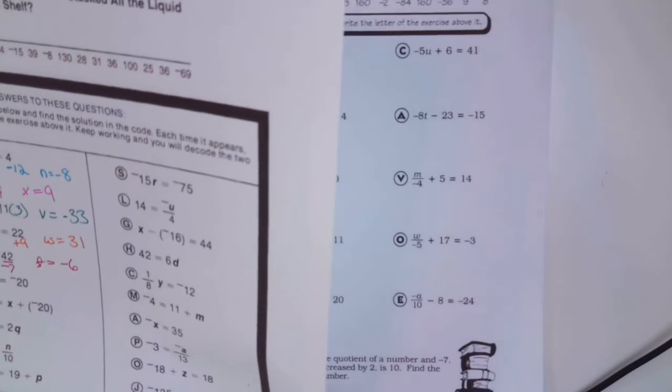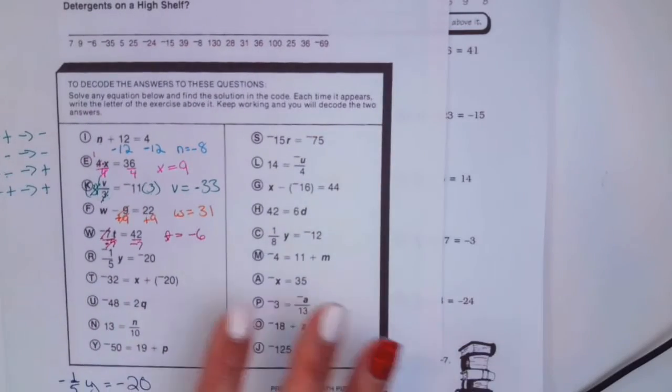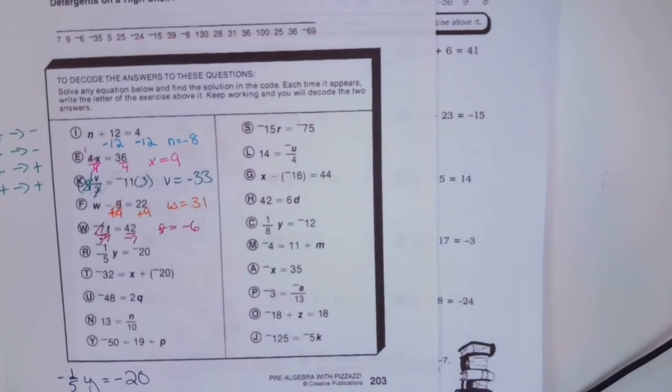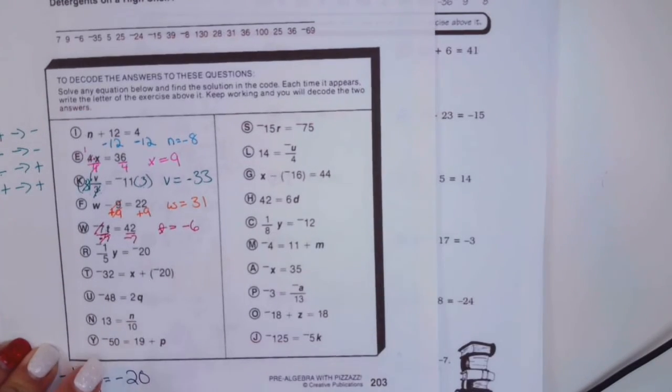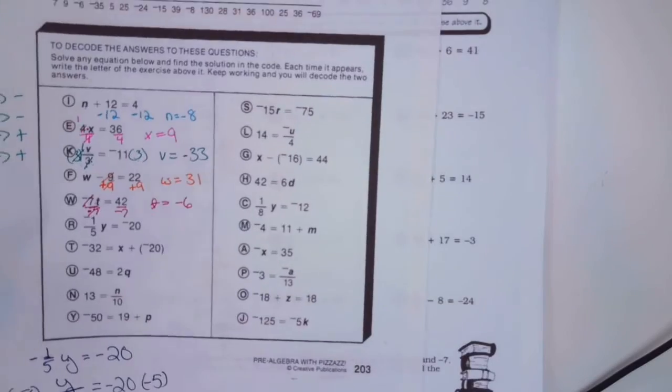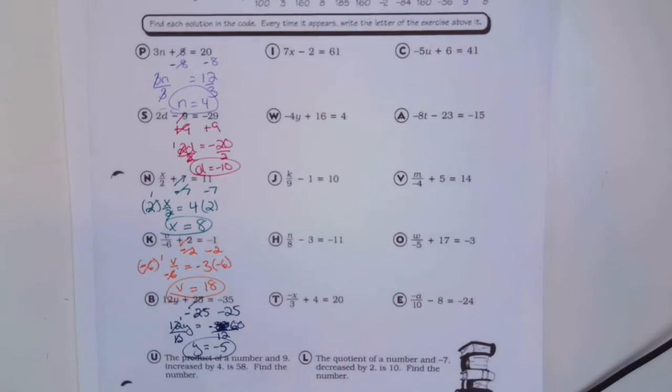What I'm going to do now is show the correct answers here so you can check them. Pause the video and work on these, and then check that you got it correct. If you have any questions, please do not hesitate to call me.